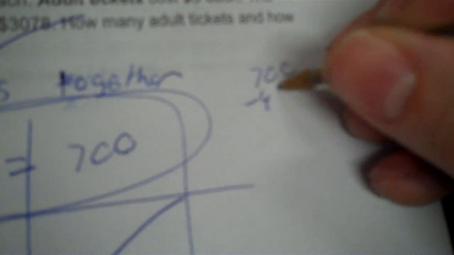Now student tickets, well, I know that with the adult adds up to 700, so why don't we just subtract 700 minus 489 and get 211? Yeah. I mean, you can plug it in if you want, but you're kind of wasting time.